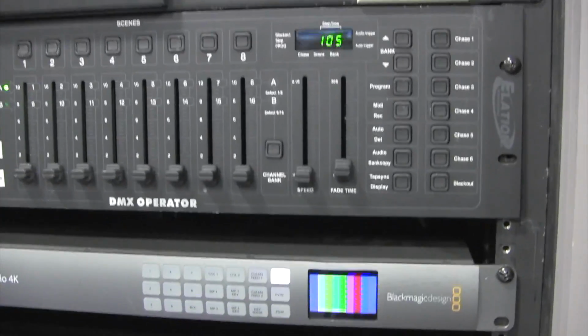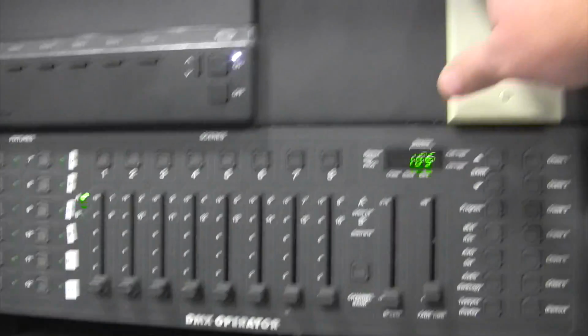When you're done, it doesn't matter what state you leave the board in, you can just leave it and turn off the main switch at the top, and that turns everything off.